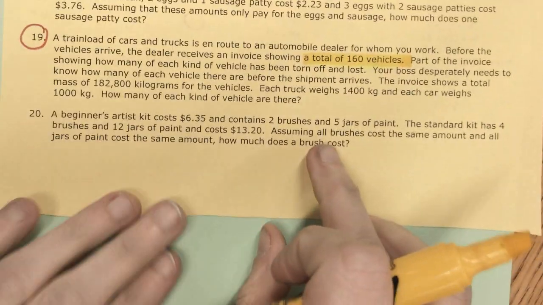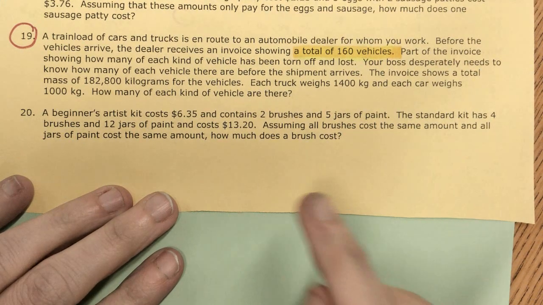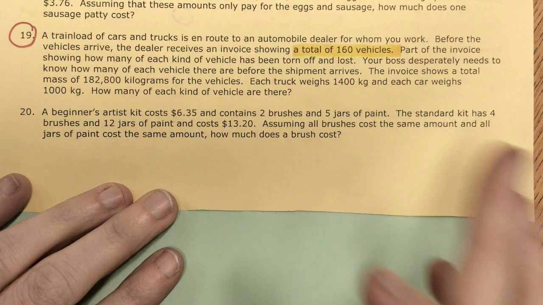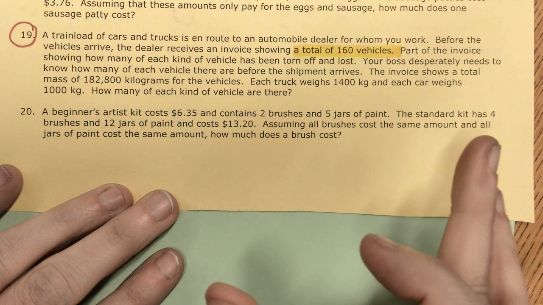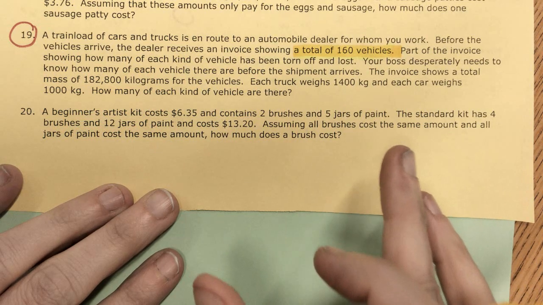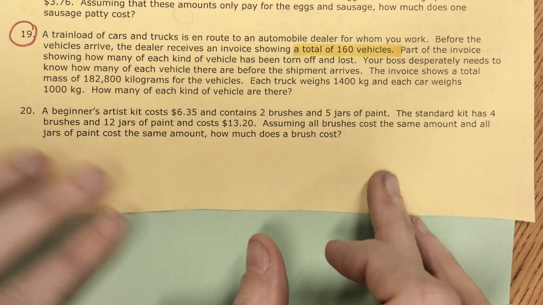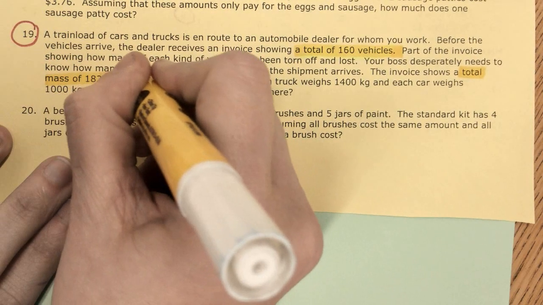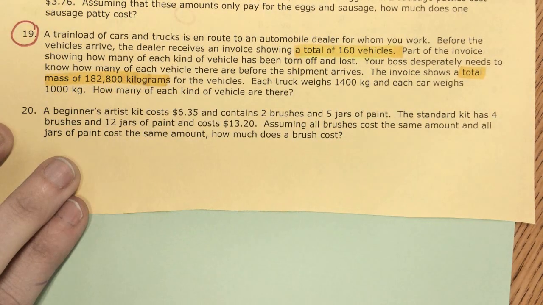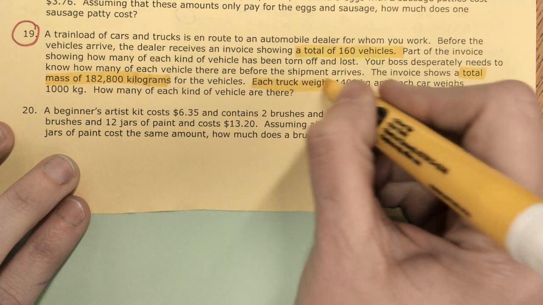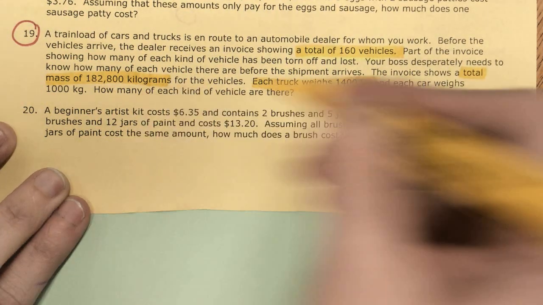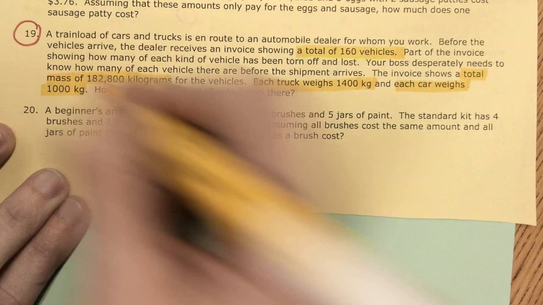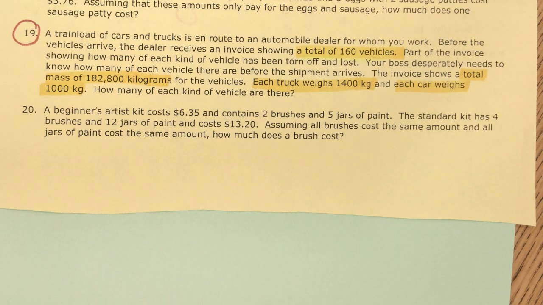All right, part of the invoice showing how many of each kind of vehicle has been torn off and lost. Your boss desperately needs to know how many of each vehicle there are before the shipment arrives. It shows a total mass of 182,800 kilograms. Each truck weighs 1,400 kilograms, and each car weighs 1,000 kilograms. How many of each kind of vehicle are there?